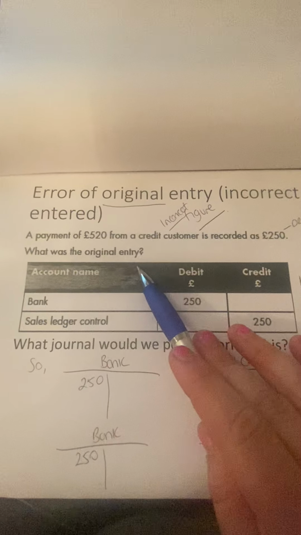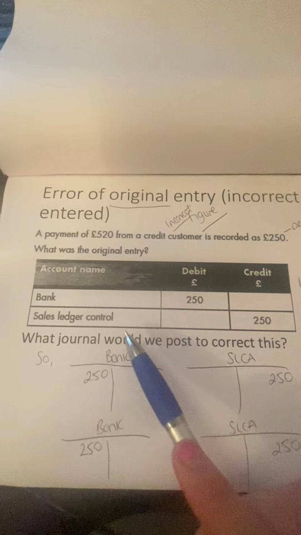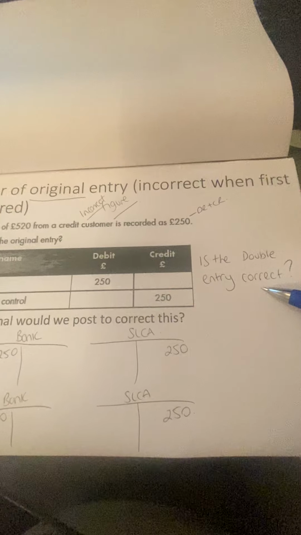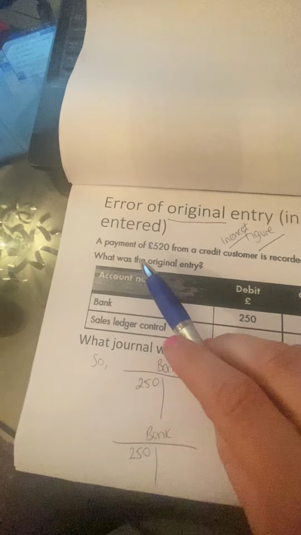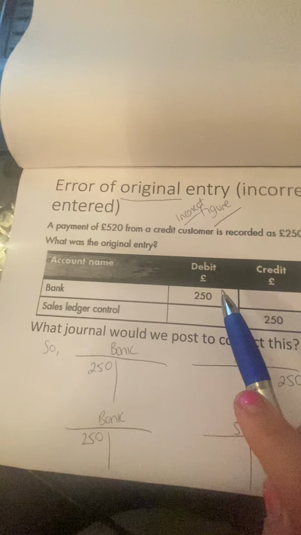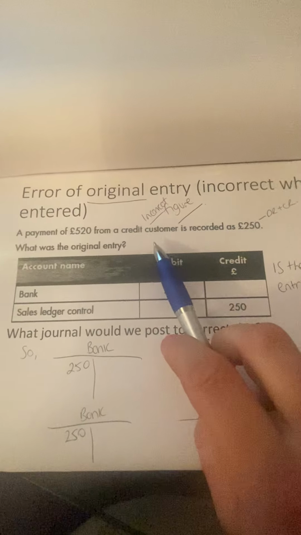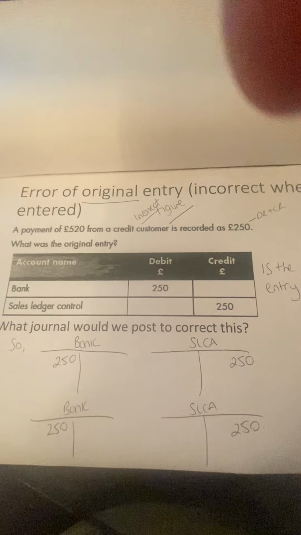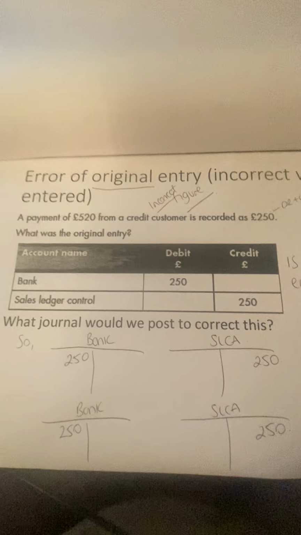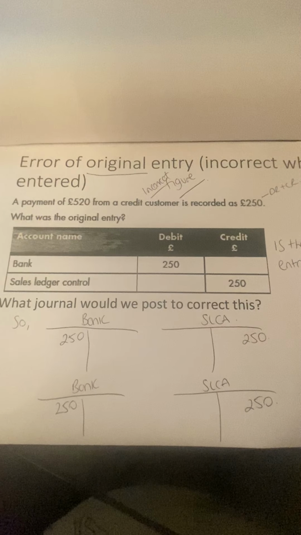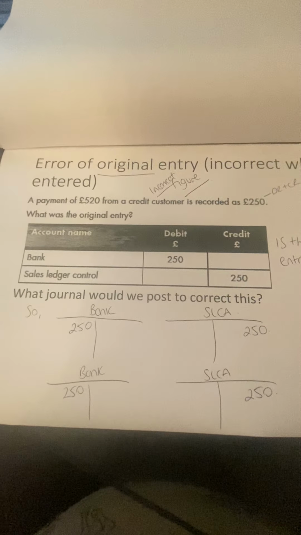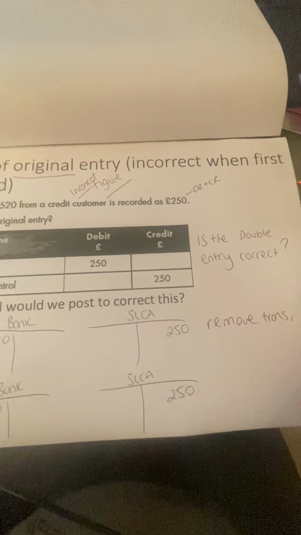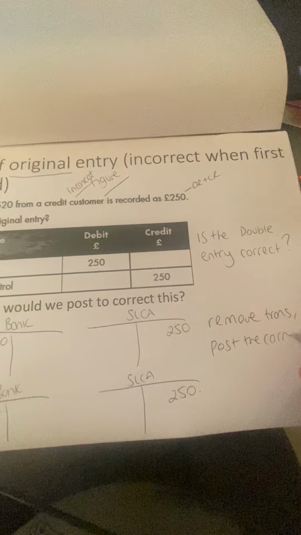So what's the original entry? So the bank has had a debit of 250. The sales ledger control account has had a credit of 250. Is that right for the situation we're dealing with? Well, yes, it is, because we've received a payment from a customer. So that would go into the bank, increase the asset 250. And it's a credit customer, so reduces the asset of sales ledger control, which would be a credit transaction. Okay, so there are various ways you can go around correcting this. So the first way that I want to show you is that we are going to remove the transaction and then post the correct transaction.